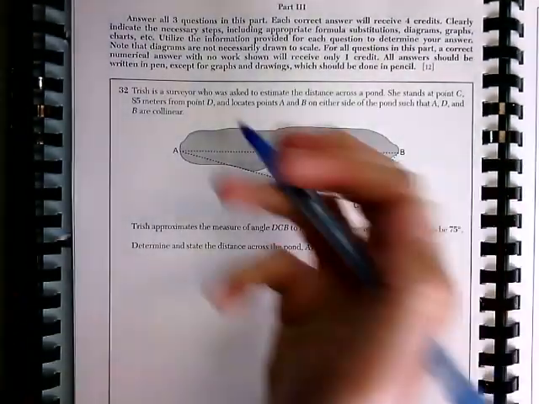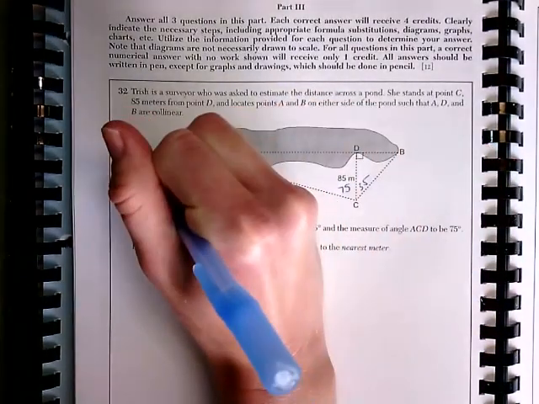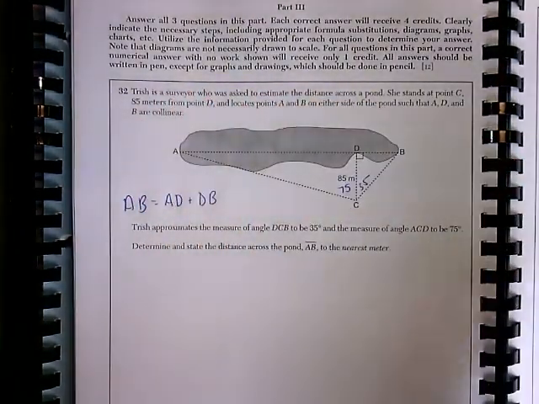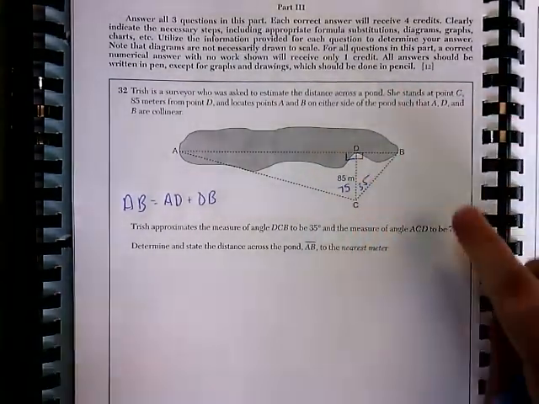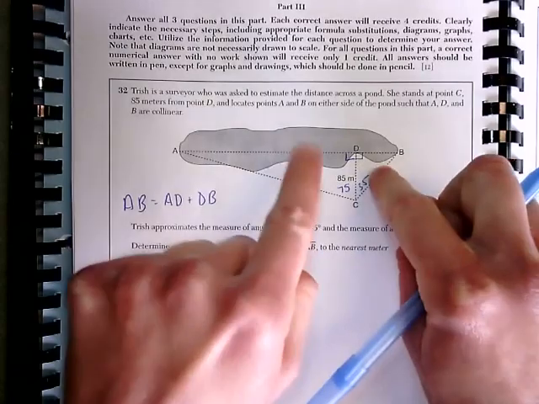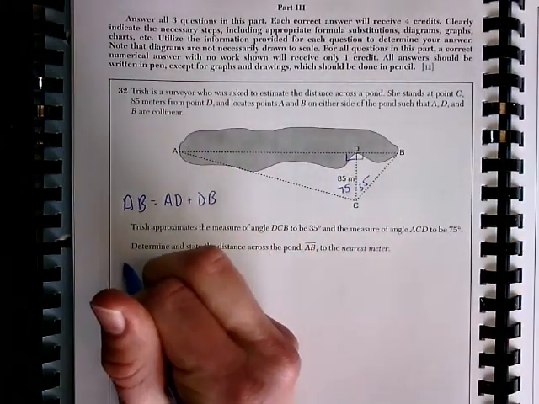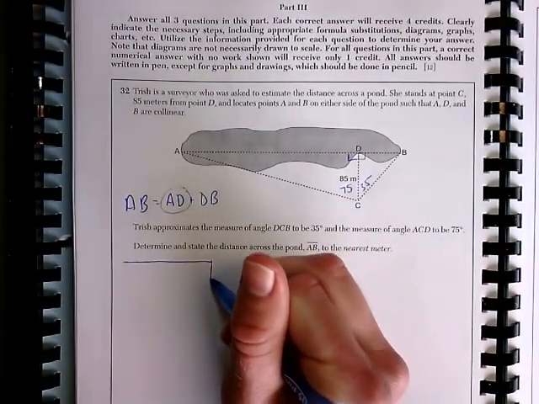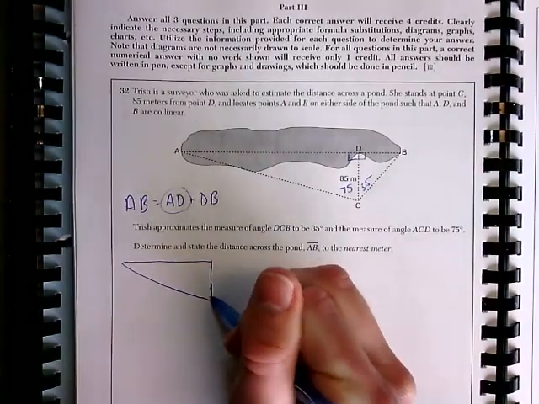Okay. Now the length of AB is equal to AD plus DB. Now as you can see, this is a right angle, this is a right angle. So we have two separate right triangles here. However, we are going to have to break them up a little bit. So we're going to have to find the length of AD first, and then we're going to find the length of DB.